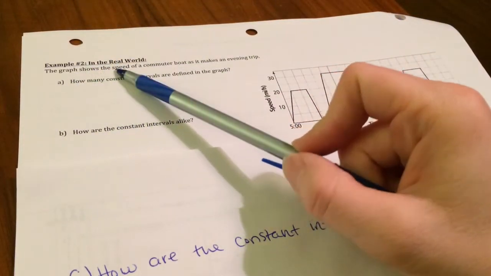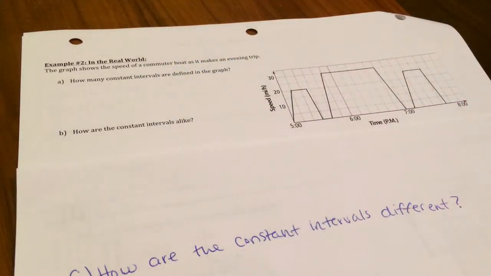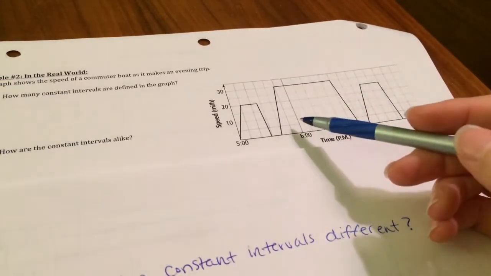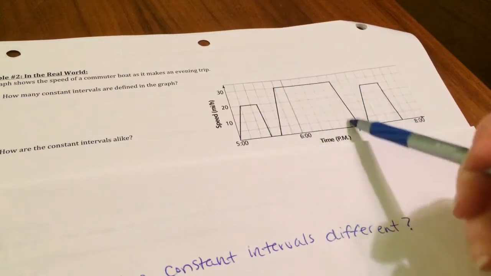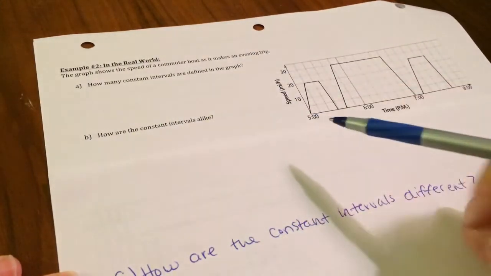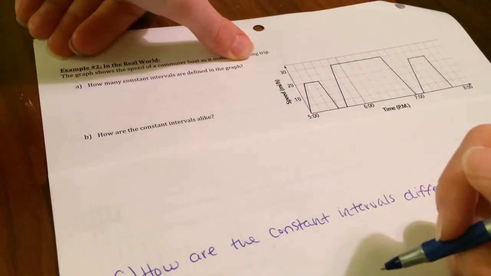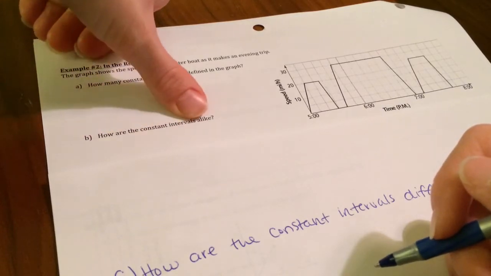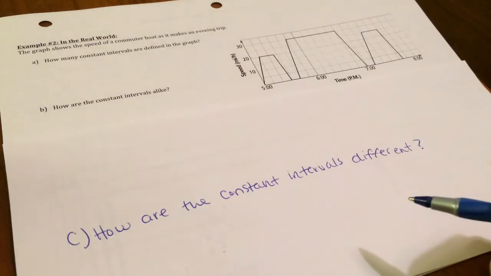It says the graph shows the speed of a commuter boat as it makes an evening trip. Here's our function represented by a graph. Obviously not a linear function because it's not a straight line. And there are 3 questions. They want to know A, how many constant intervals are defined in the graph? B, how are the constant intervals alike? And then C, how are the constant intervals different?